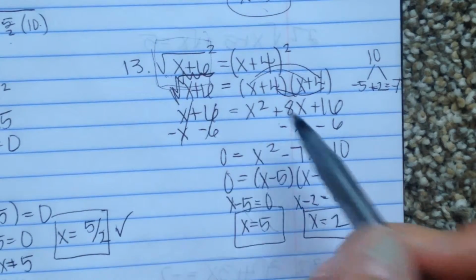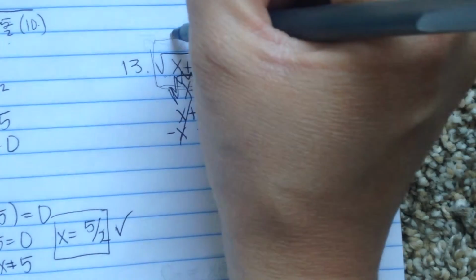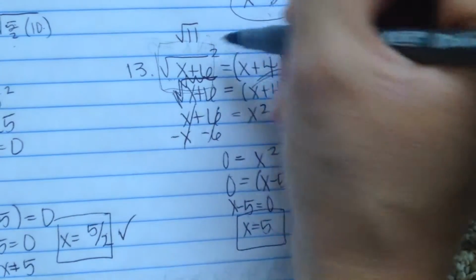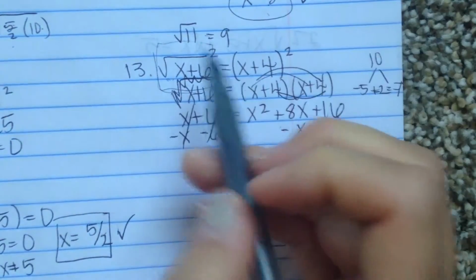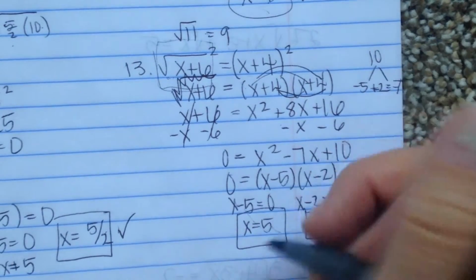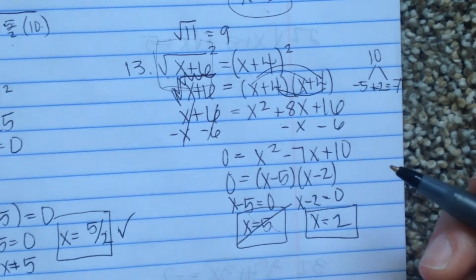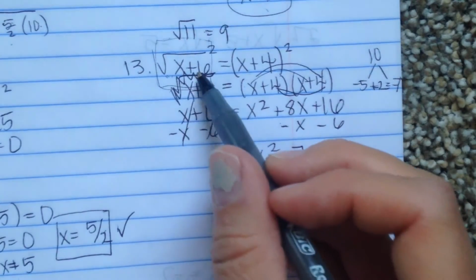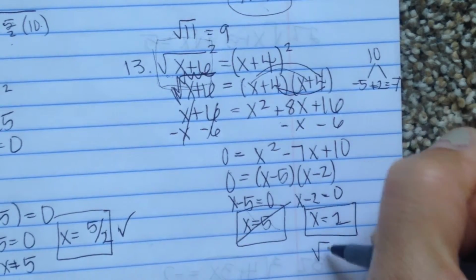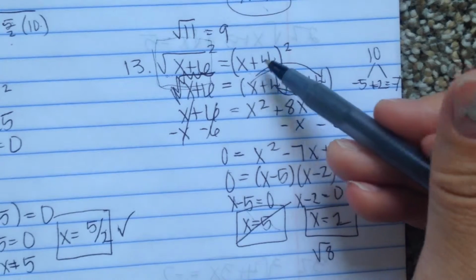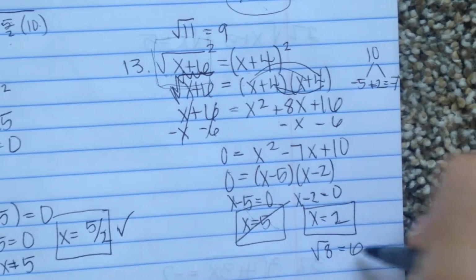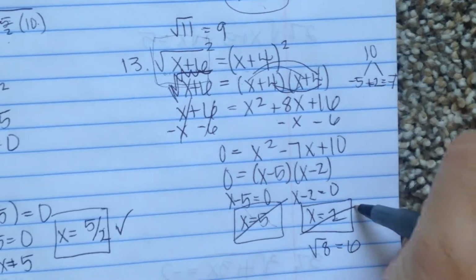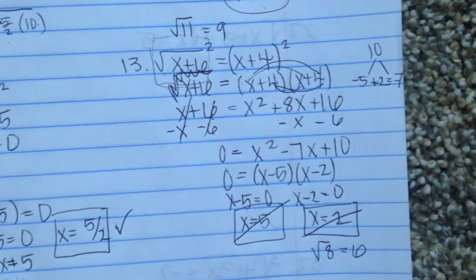So 5 plus 6 is 11. So we get the square root of 11 over here. And then 5 plus 4 is 9. So is square root of 11 equal to 9? No, so then that one's an extraneous solution. It didn't work. Okay, and then this one, 2 plus 6 is 8, so square root of 8. And then 2 plus 4 is 6. So is the square root of 8 equal to 6? Nope, didn't work. So they're both extraneous solutions.